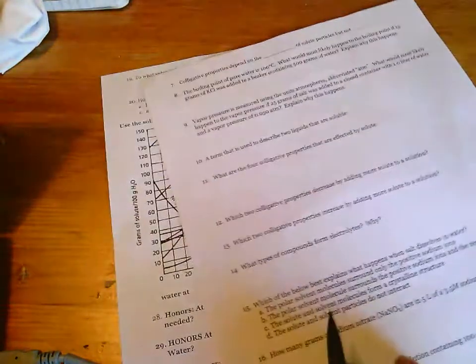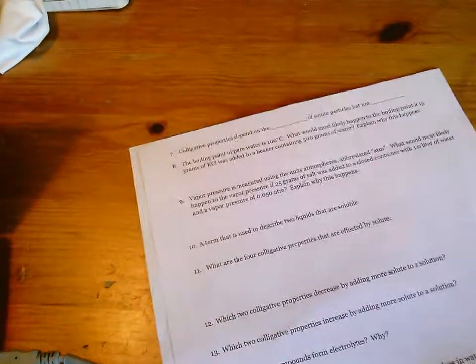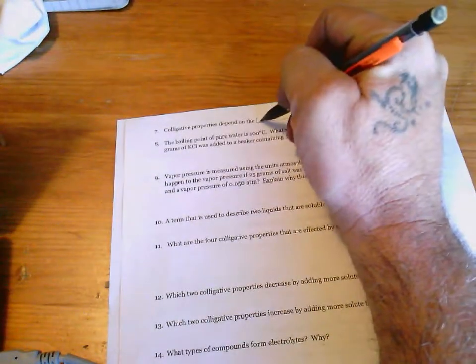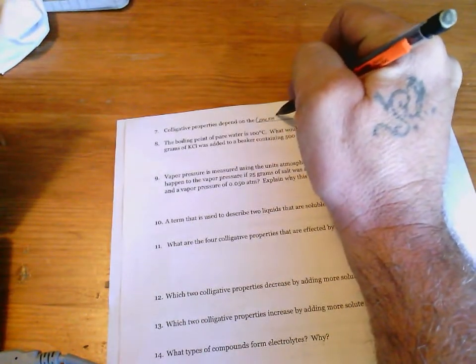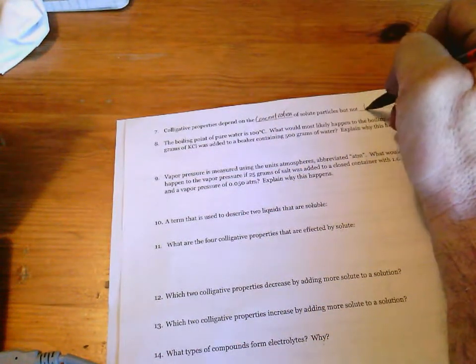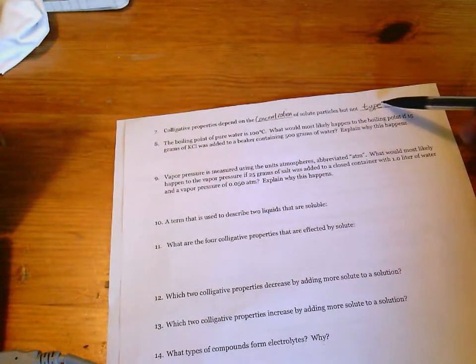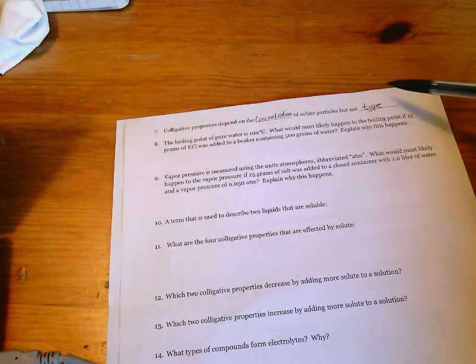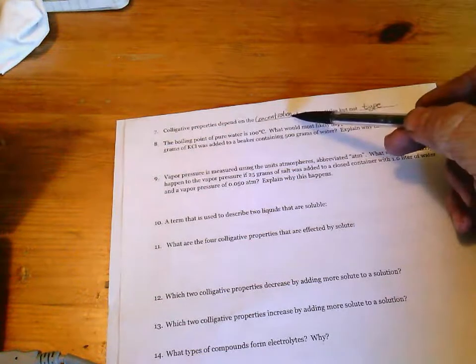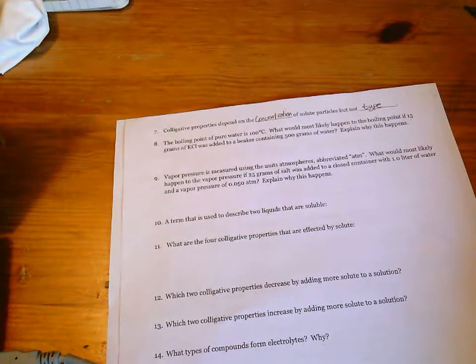Okay, 7. Colligative properties depend on the concentration of solute particles, but not type. What they're saying is it doesn't matter what type of molecules they are. It matters how many of them there are. We went over this in class, why. So I hope everybody caught that when we went through it, why concentration increases.